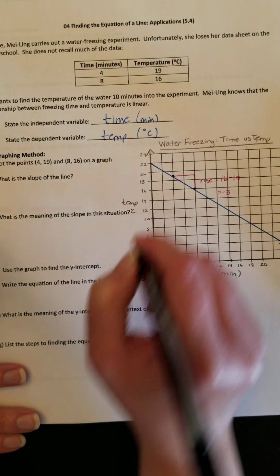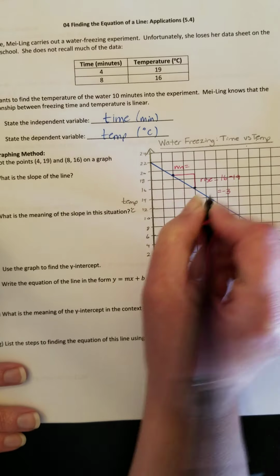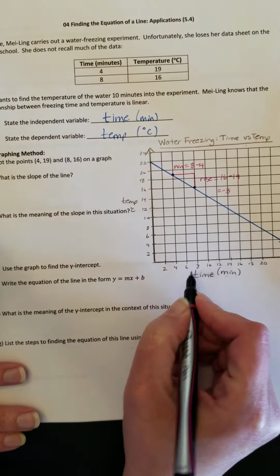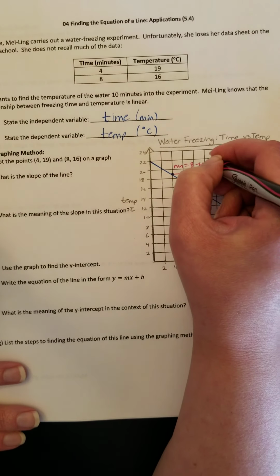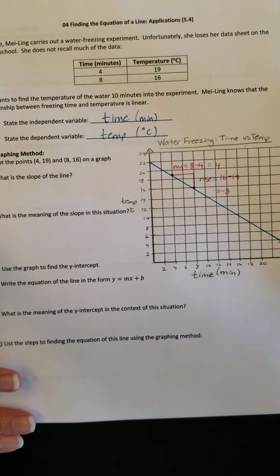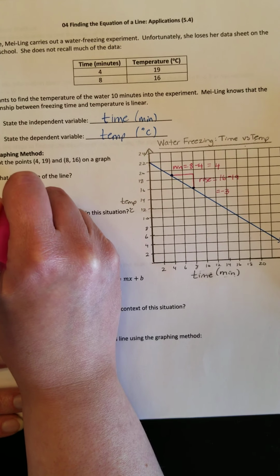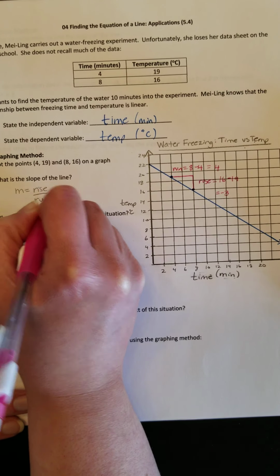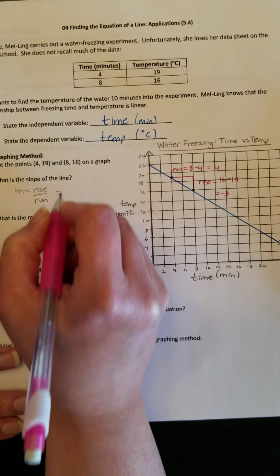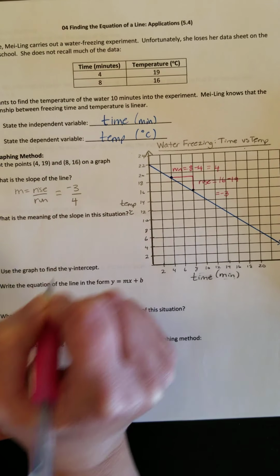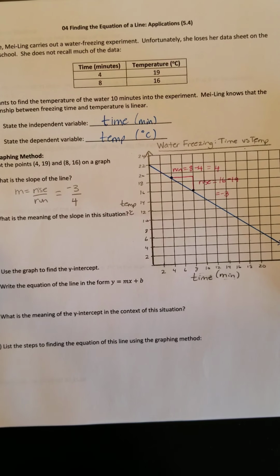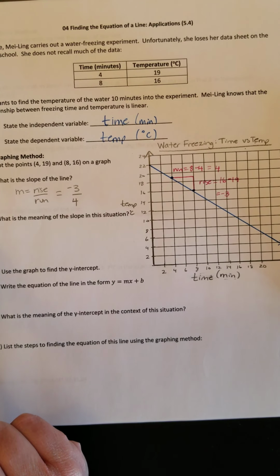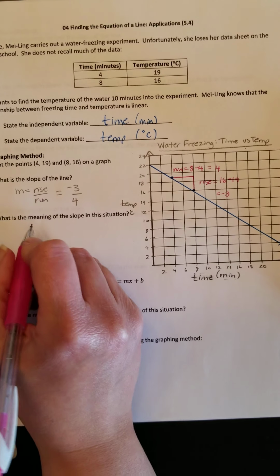It's going down 3. And the run, it's going across in the positive direction. So the run is 8 minus 4 because it ended at 8 and started at 4. So the slope of this line is rise over run, and that would be -3 over 4. So the temperature is decreasing 3 degrees every 4 minutes. And that's what part C asks us. It says, what's the meaning of the slope in this situation?